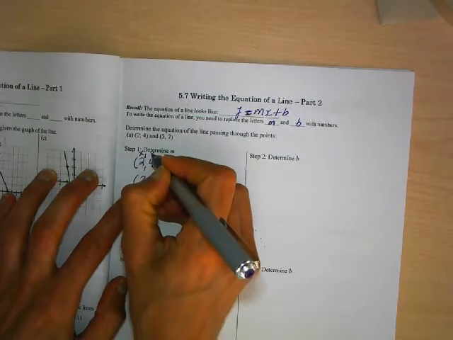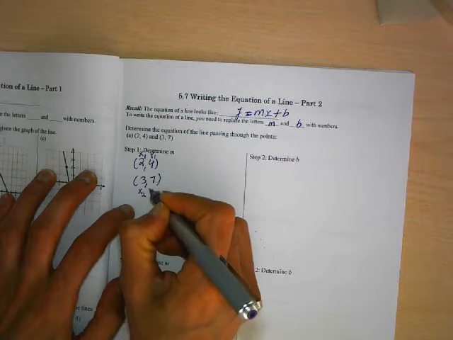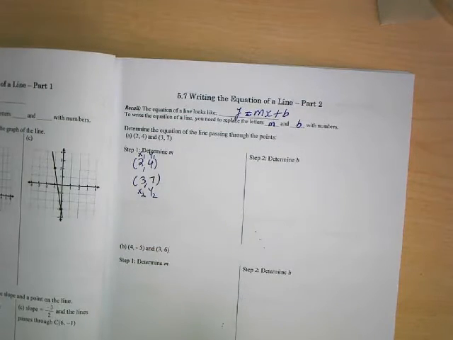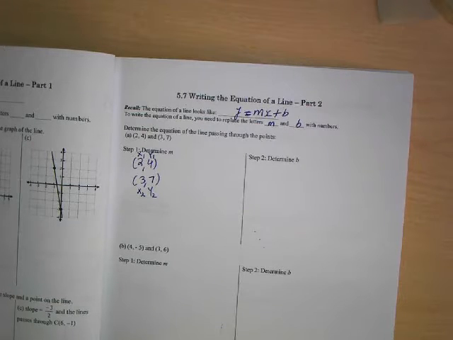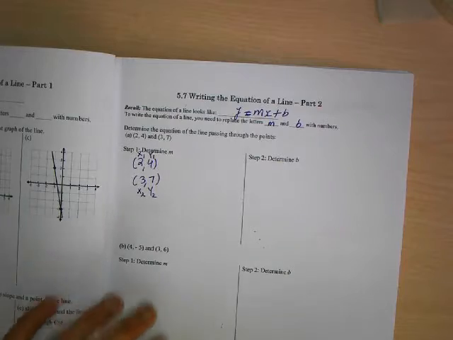x1, y1, x2, y2. So you have 2 pairs. The first pair you call x1, y1, and the second pair you call x2, y2. And I know you're all familiar with it. You think, what's the formula for slope again? m equals.